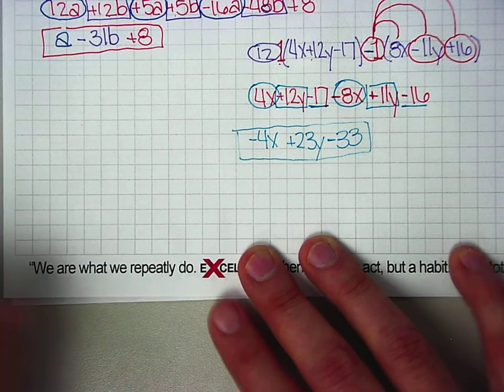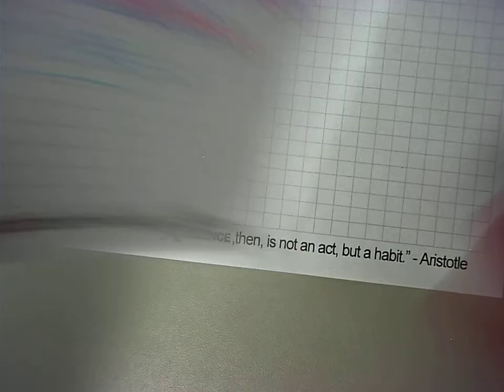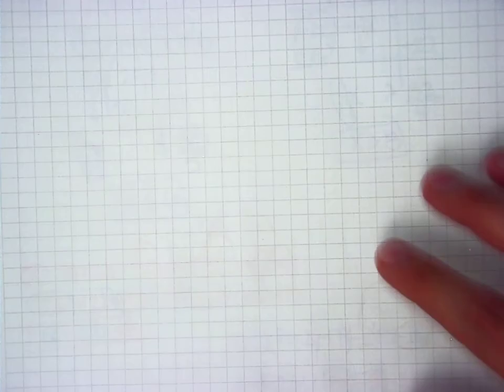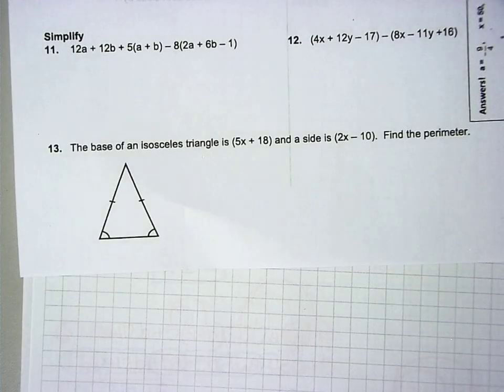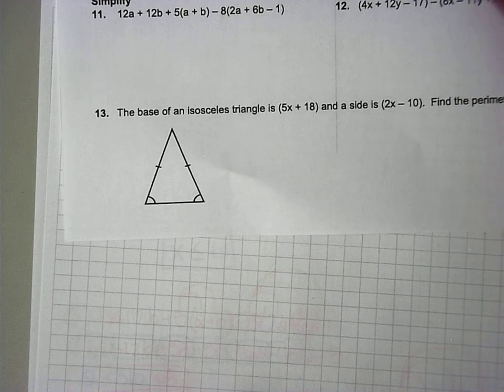So finally, we have one more problem on the front part of our review, and that is problem number 13, and that is a triangle problem. So the problem says the base of an isosceles, actually let me bring the paper before I read again. My bad, I'm sorry. Here we go. The base of an isosceles triangle is 5x plus 18, and a side is 2x minus 10. Find the perimeter. All right, so we have basically everything we need to know.